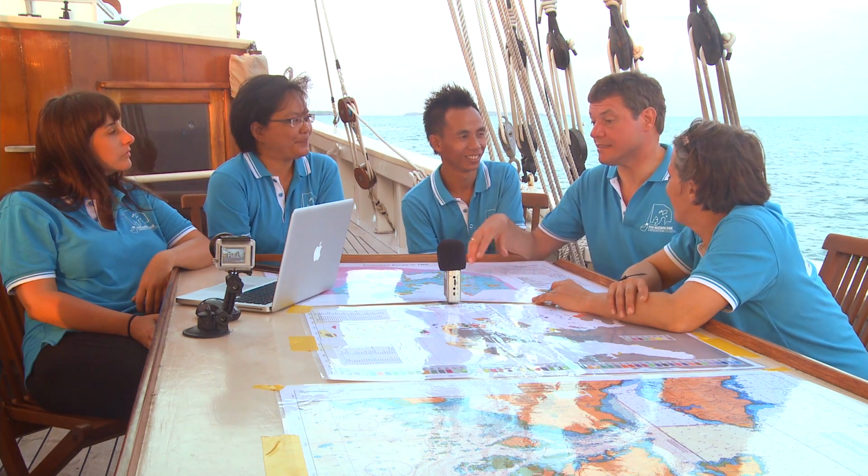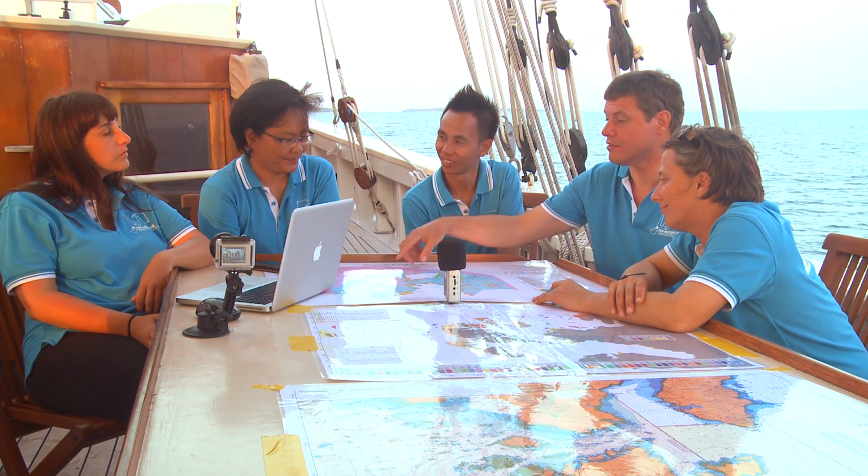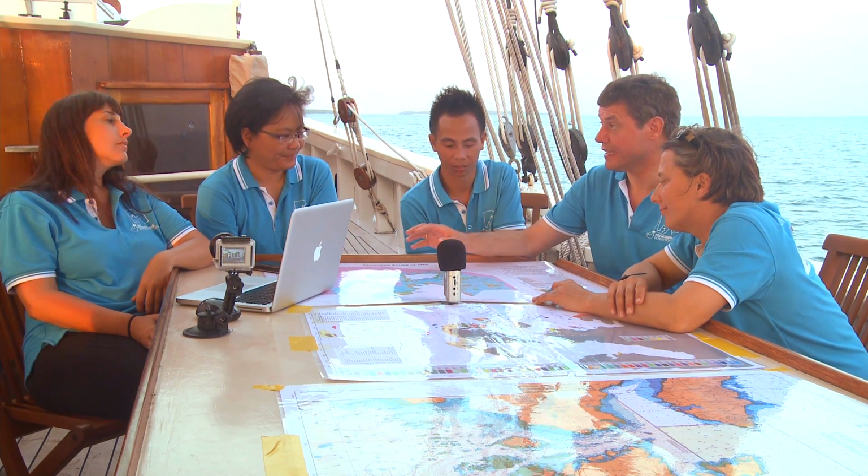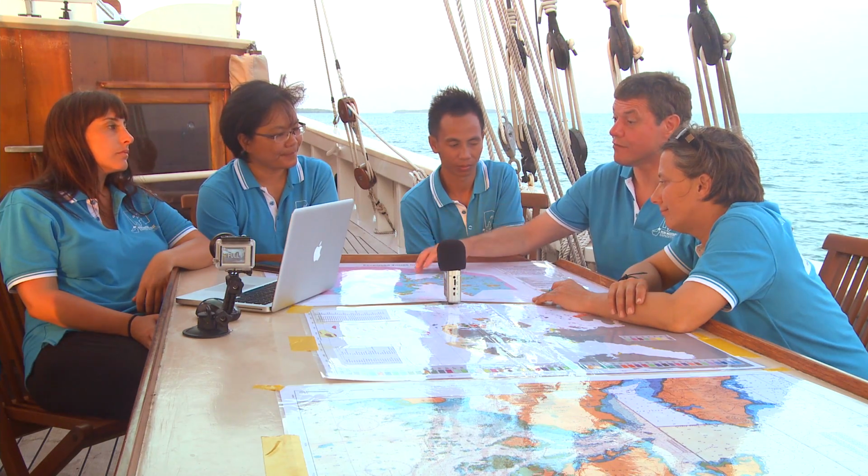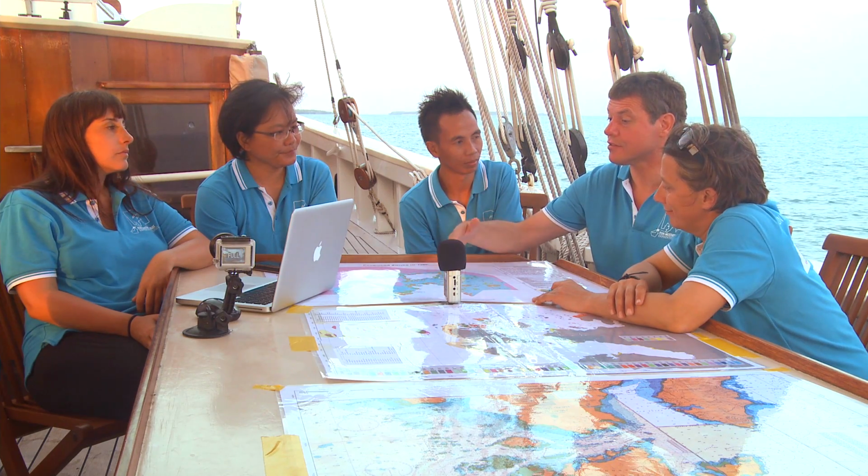Another important aspect is that this area is also on the Coral Triangle map as a boundary area for the whole region. So whatever we are doing here also contributes to the Coral Triangle Initiative, of course.